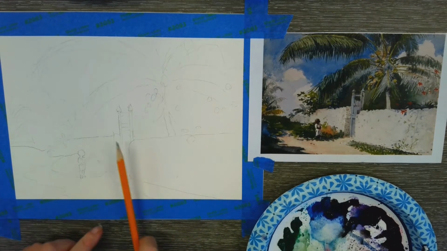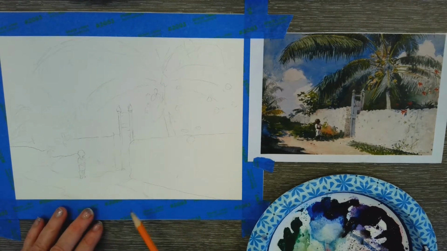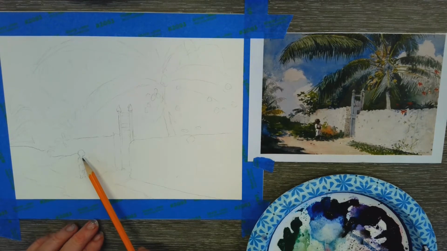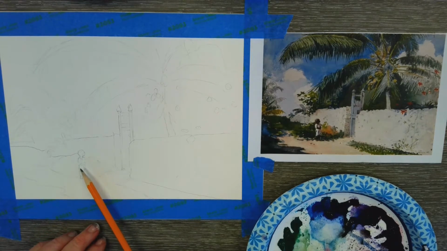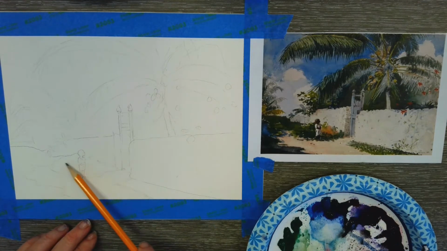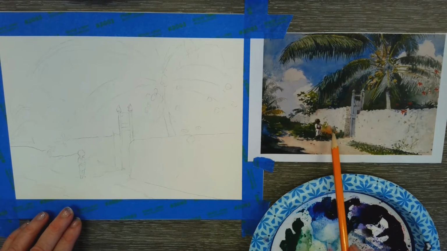Okay. And these directionals draw you up into the palm tree. So anyway, that's about all the detail you need. I did not put in facial features or anything on this boy because really you don't see them. It's just some dark shapes. And I didn't put in anywhere near the detail that you see in this.